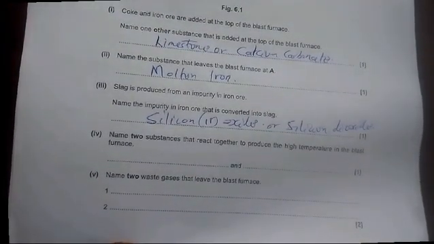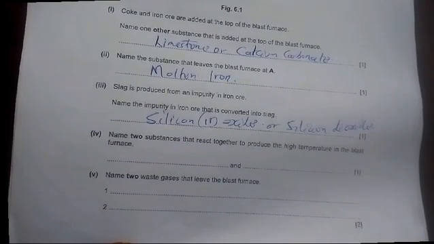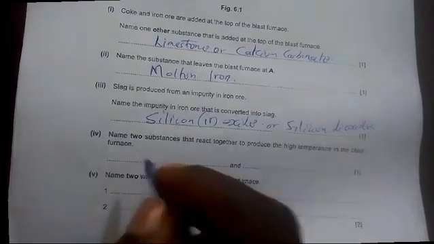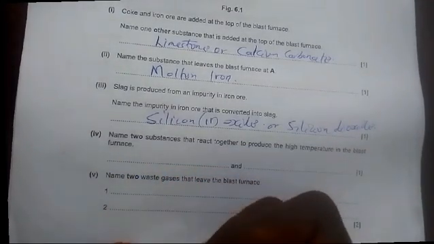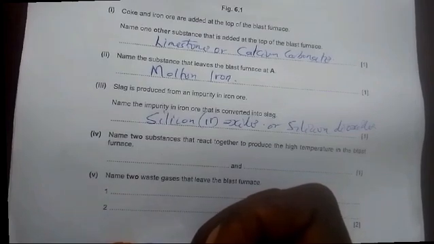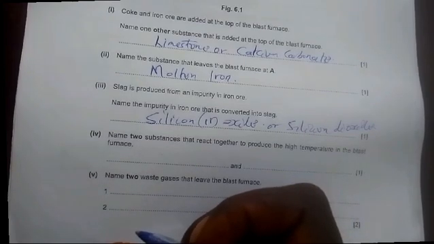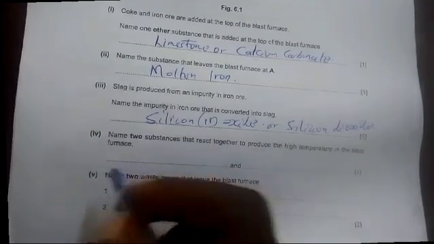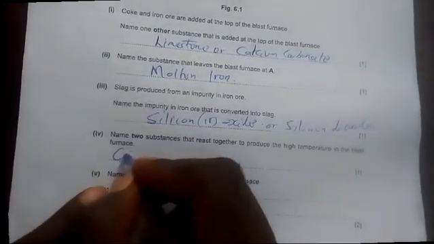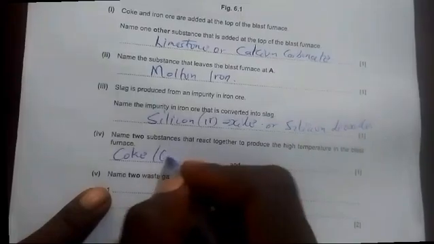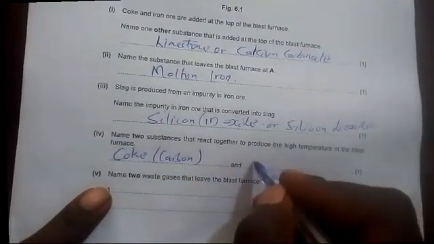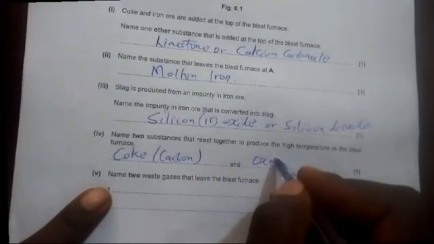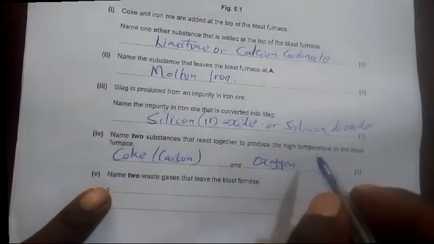Number 4. Name 2 substances that react together to produce the high temperature in the blast furnace. Think about those 2 substances. Now the 2 substances are what? Coke, which contains carbon, and oxygen, which is from the air.